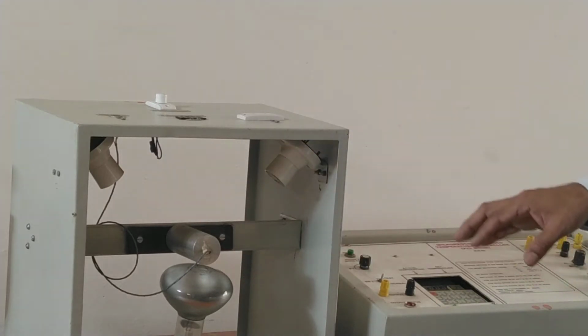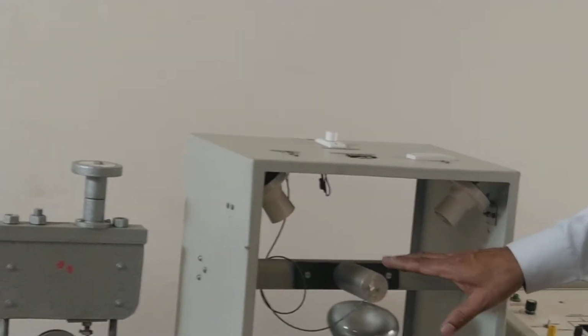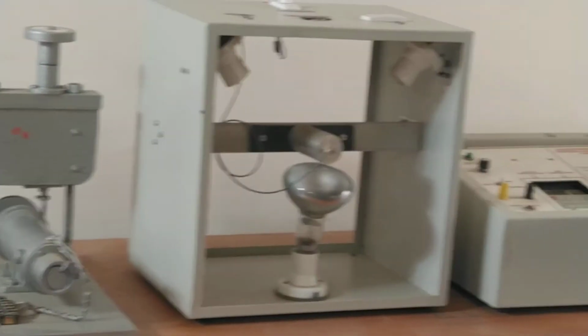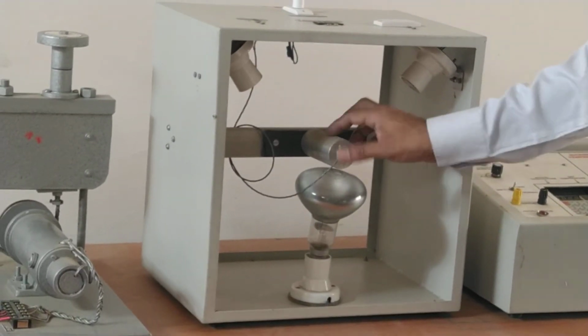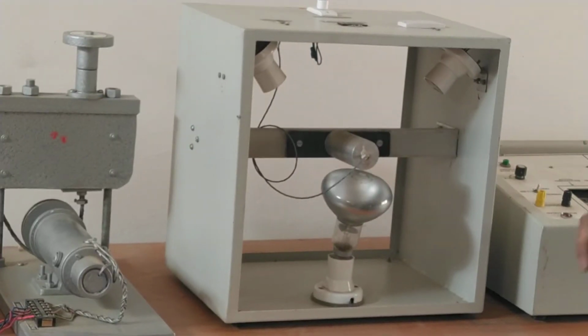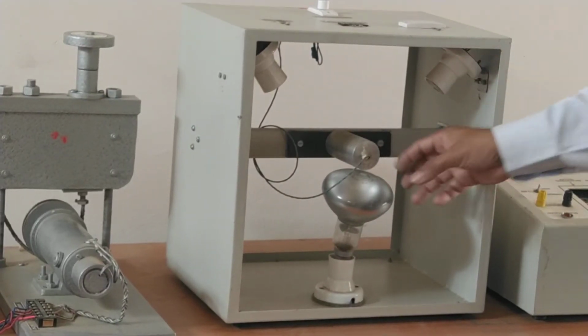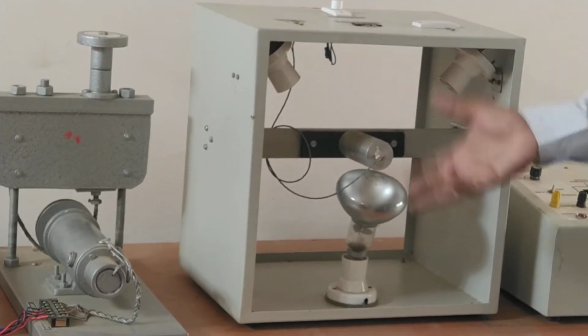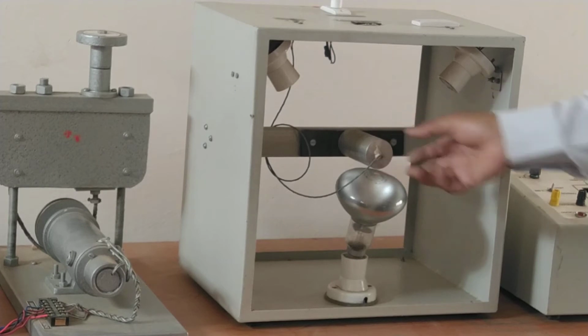So in this setup, the developers have intelligently used this bar as a representative of a process. Here we have a bar which is heated by light. Once the setup is put on, this light will start glowing, and because of that radiation heat, this bar will get heated up.